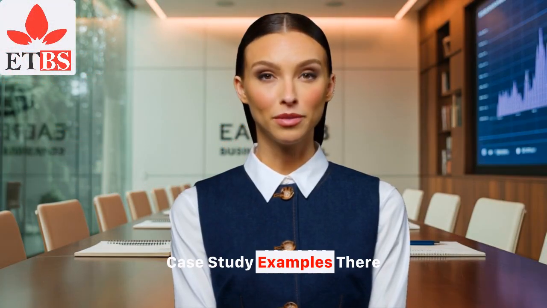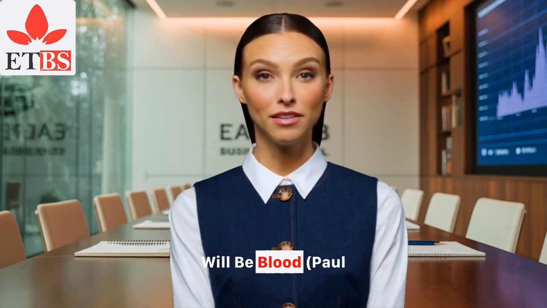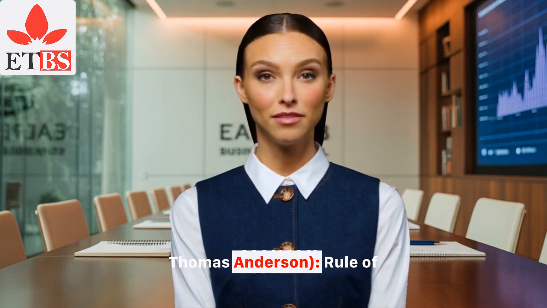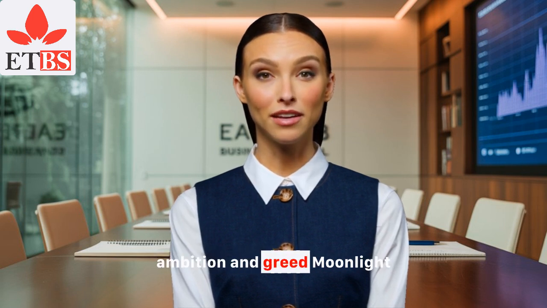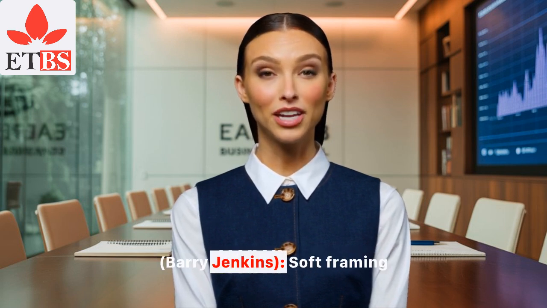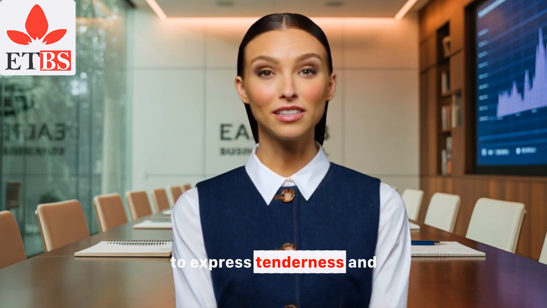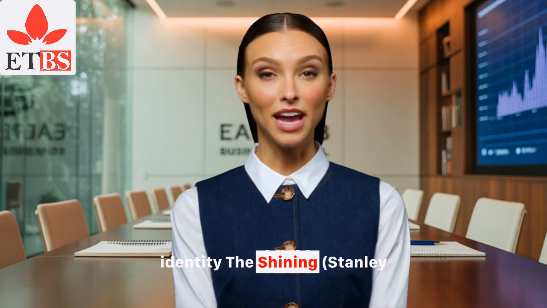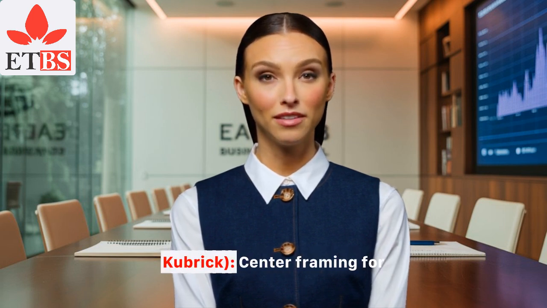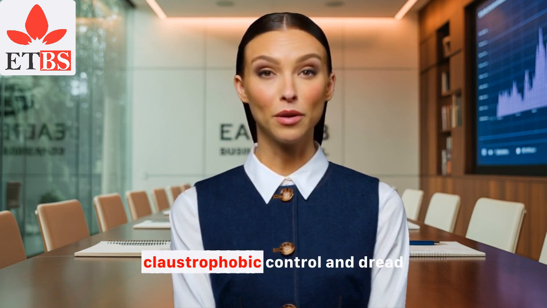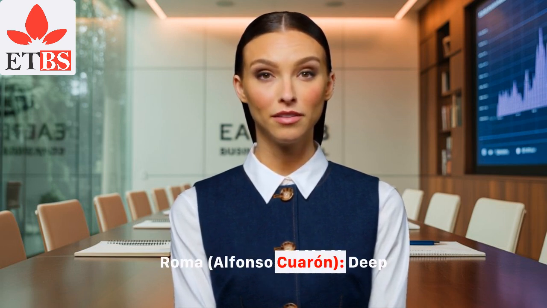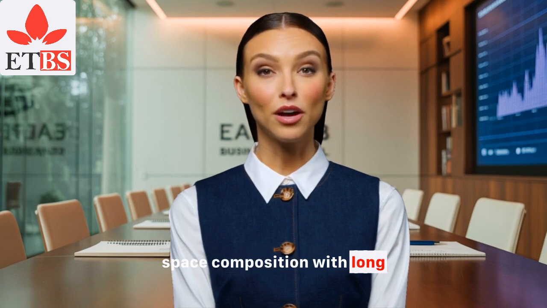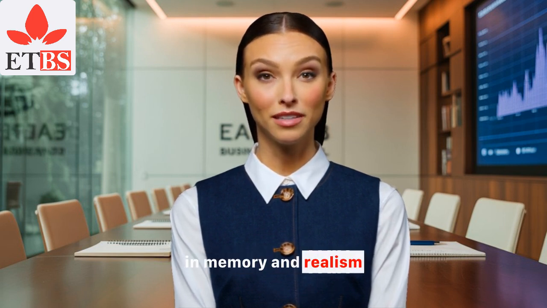Case study examples. There Will Be Blood, Paul Thomas Anderson: rule of thirds used with vast negative space to show ambition and greed. Moonlight, Barry Jenkins: soft framing and use of space to express tenderness and identity. The Shining, Stanley Kubrick: center framing for claustrophobic control and dread. Roma, Alfonso Cuarón: deep space composition with long takes to immerse viewers in memory and realism.